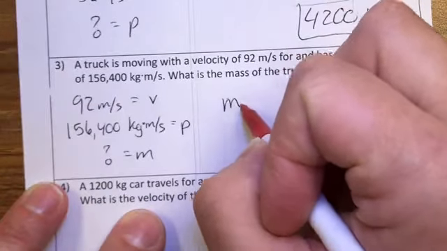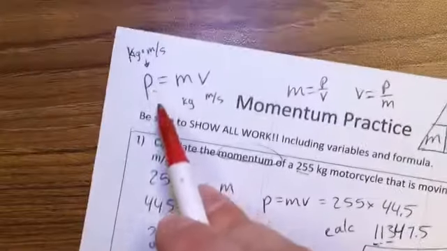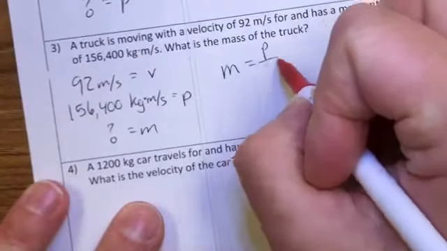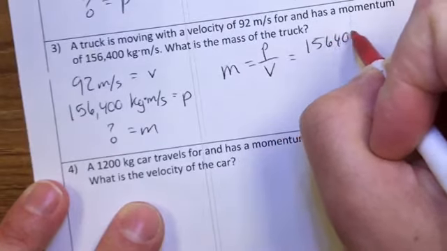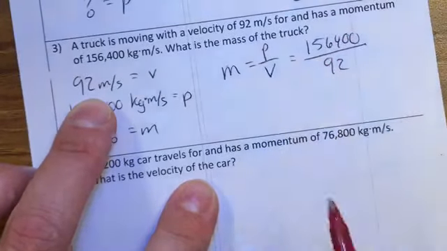So mass, this formula for momentum, rearranged to solve for the mass, is momentum over the velocity. 156,400 over 92.